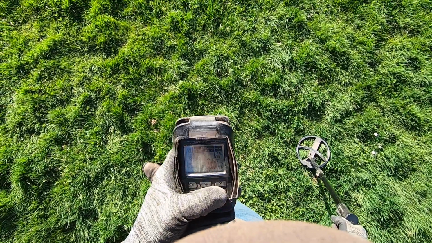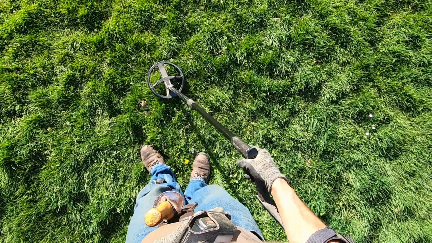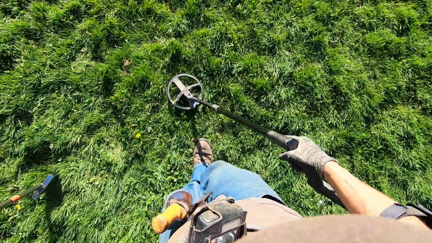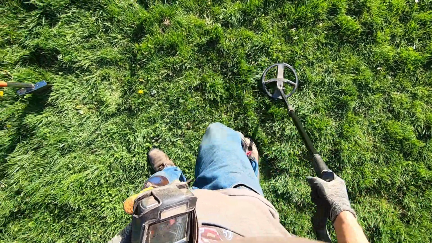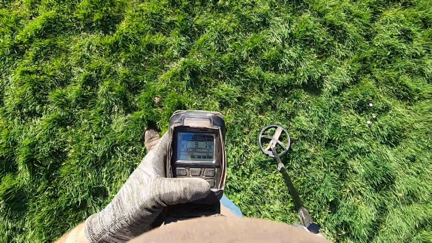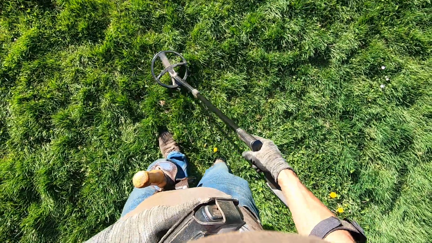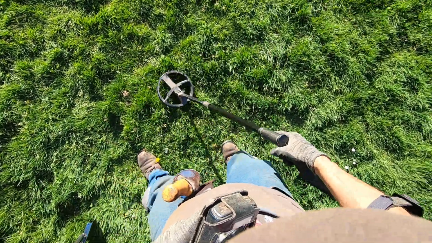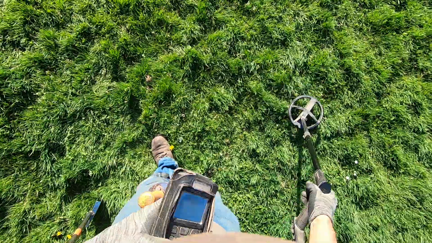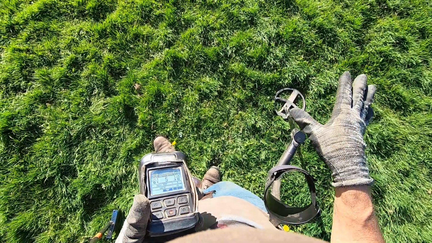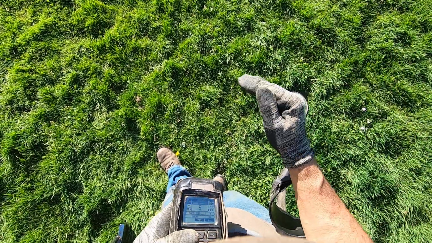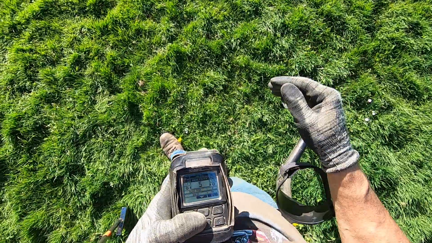Now watch what happens when I go up to 4 here. Here's 5 reactivity. See, right here's a prime example how a lower reactivity, you're gonna miss targets.